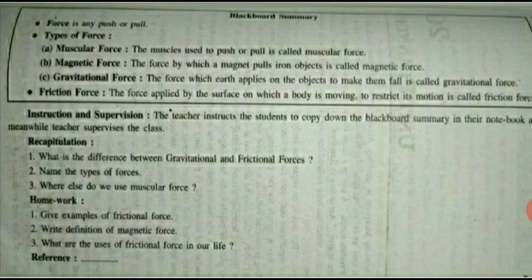Now you can see there is a good summary on the blackboard. Now you will instruct the students to note down this blackboard summary which you have written on the blackboard, and in the lesson plan you have written it on the black paper with the silver pen. After giving the instruction, the students will note down this blackboard summary, and after that you will rub the blackboard and ask students to close their copy so that they do not see the work written in the copy. And then you will ask certain recapitulatory questions, so that you can revise a little bit what you have taught in the class.